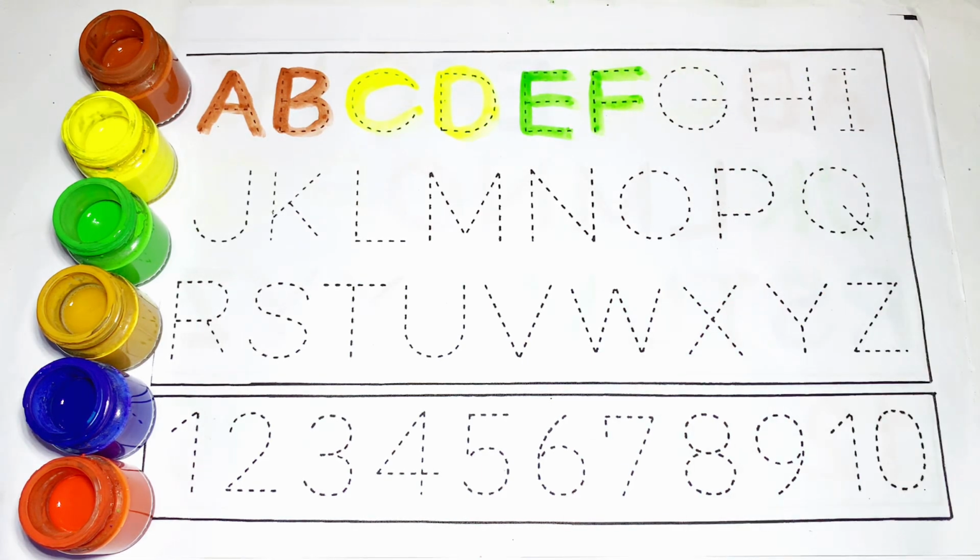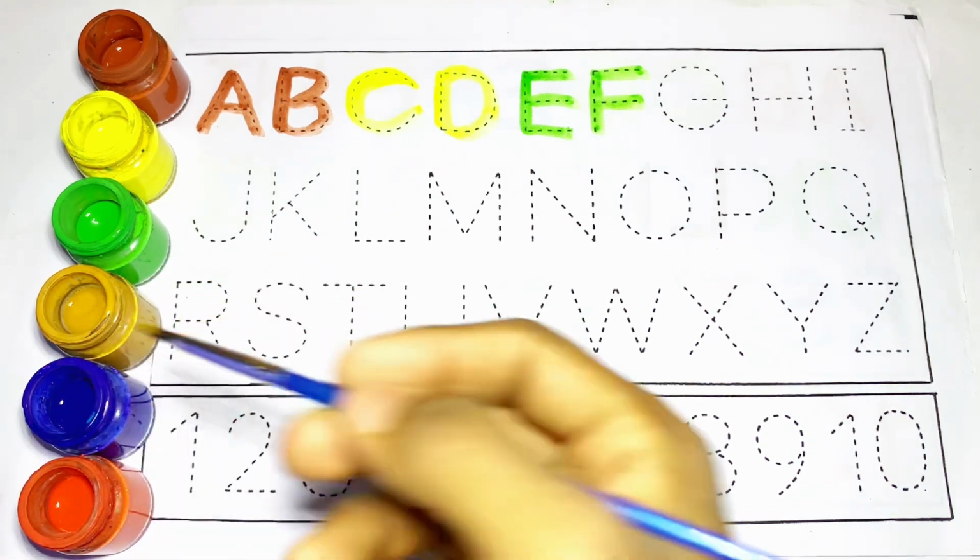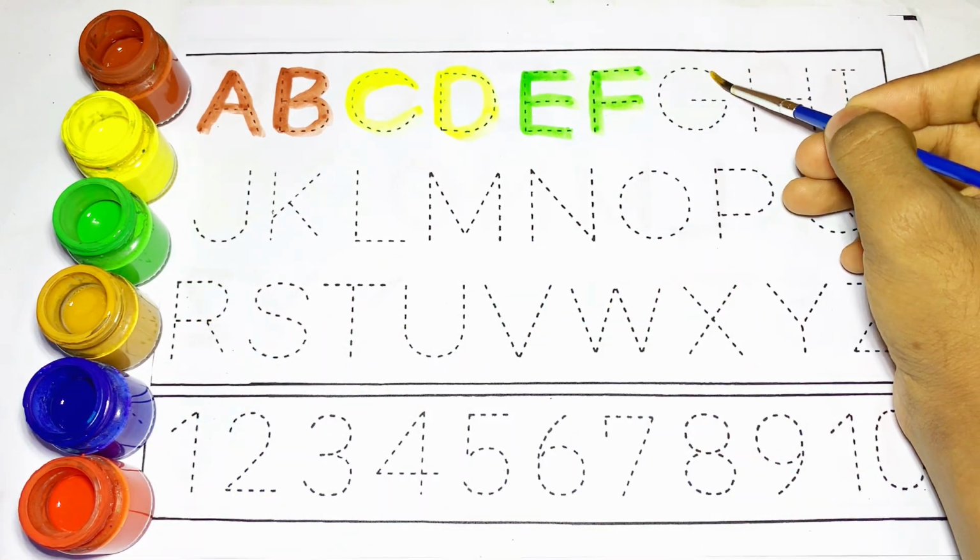Kids, now draw G. G for God, G for glass. The alphabets of G. And use yellow ochre color.